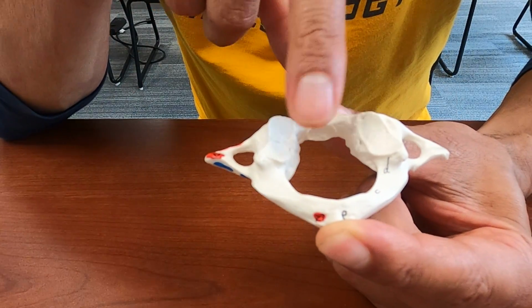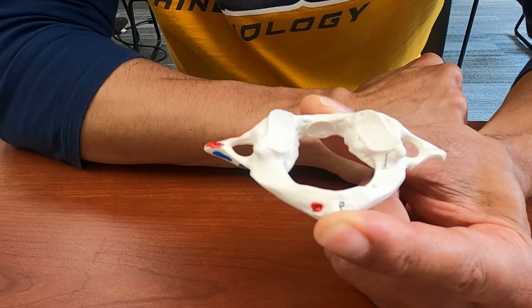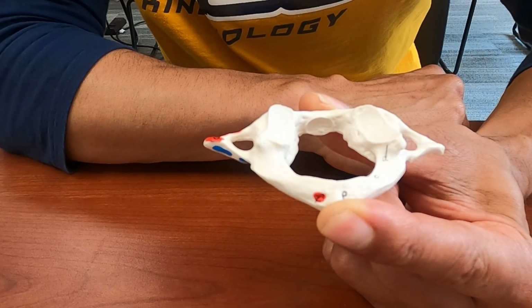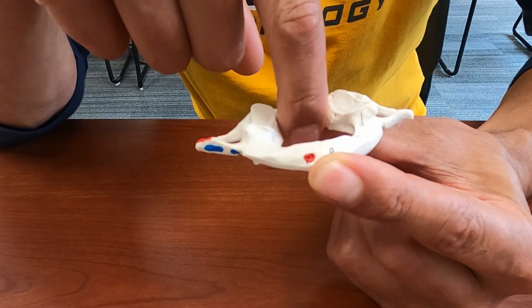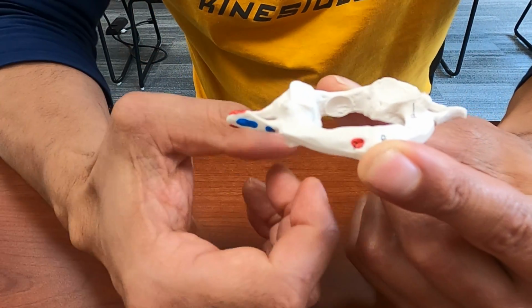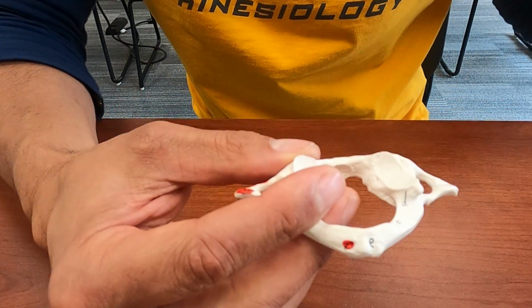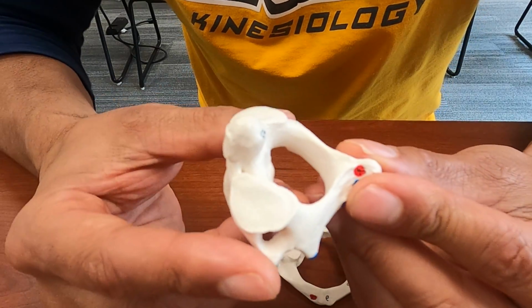You see the two large facets here, which can accommodate the occipital condyles of the skull, so that allows for that. And then you have this posterior facet right here, which is going to allow for articulation with the dens process from C2, which is right here. So this is cervical 2.